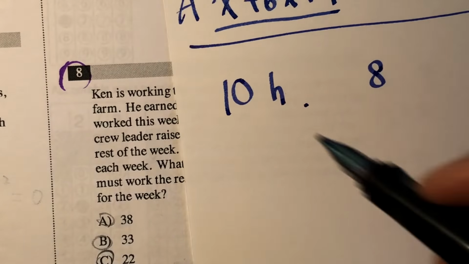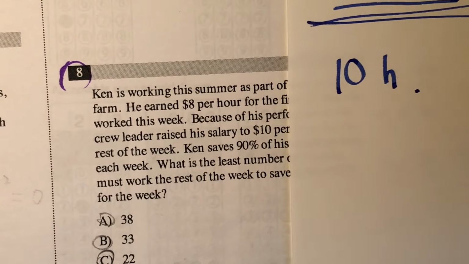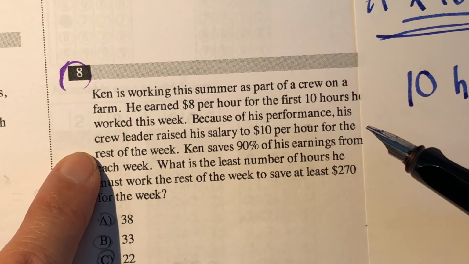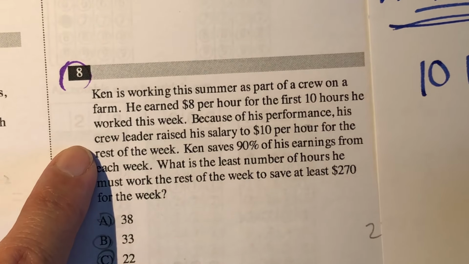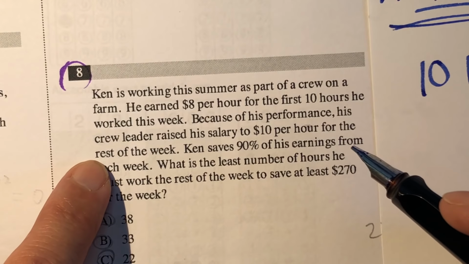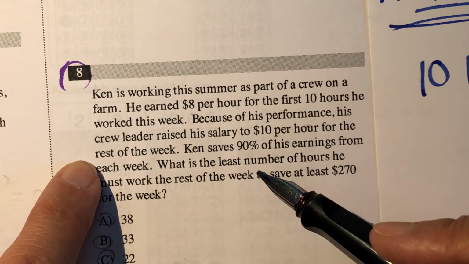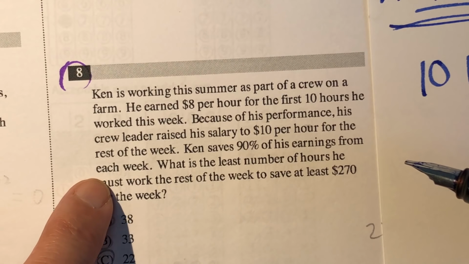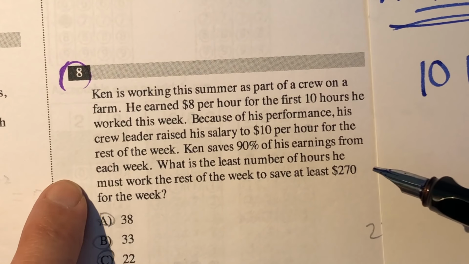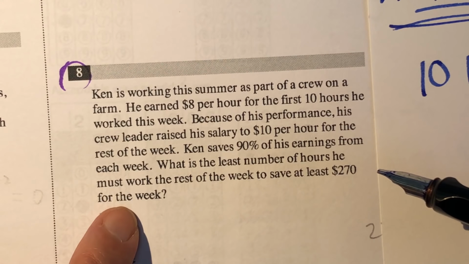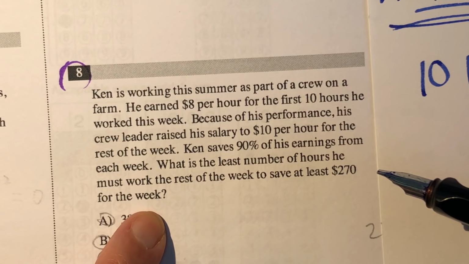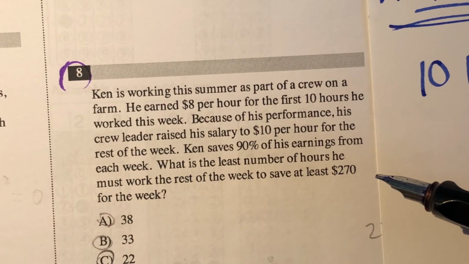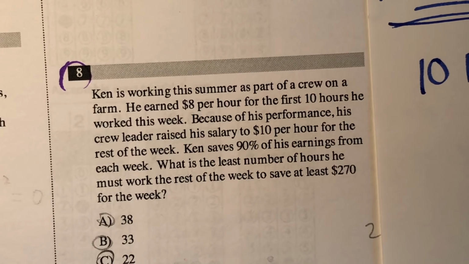Okay, first we read the problem and then we will do it. Because of his performance, his crew leader raised his salary to $10 per hour for the rest of the week. Ken saves 90% of his earnings from each week. What is the least number of hours he must work the rest of the week to save at least $270 per week? Okay, let's see.